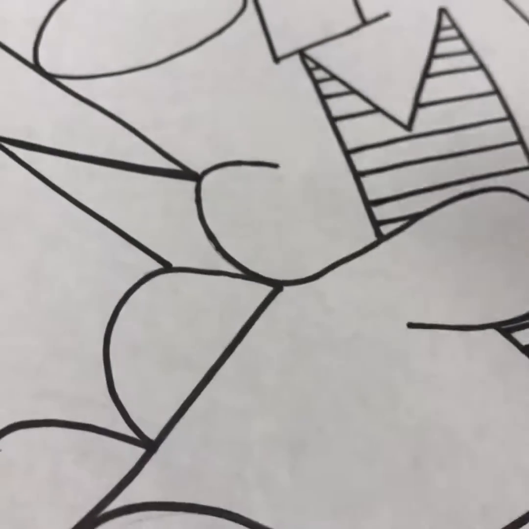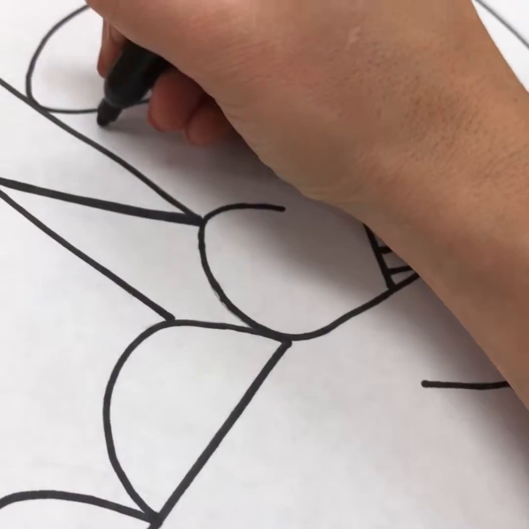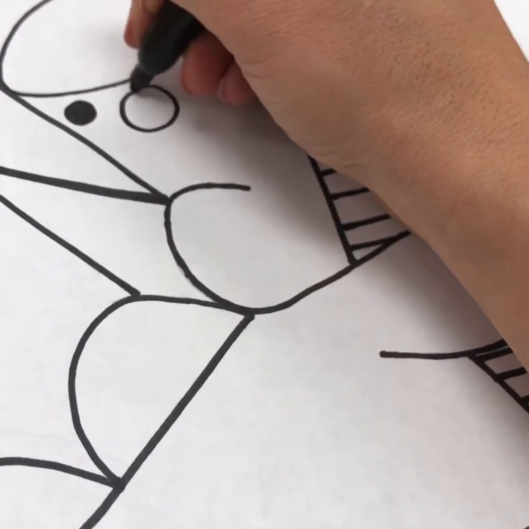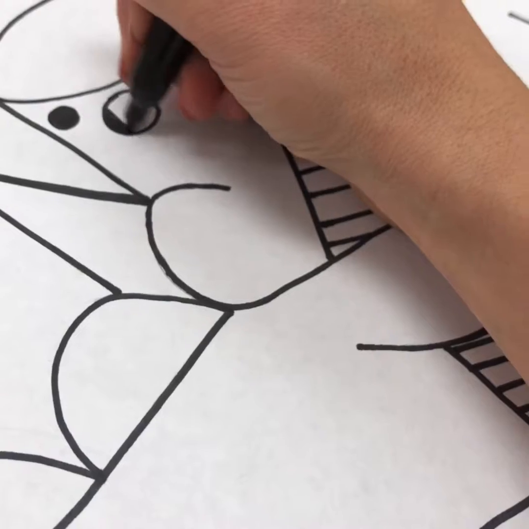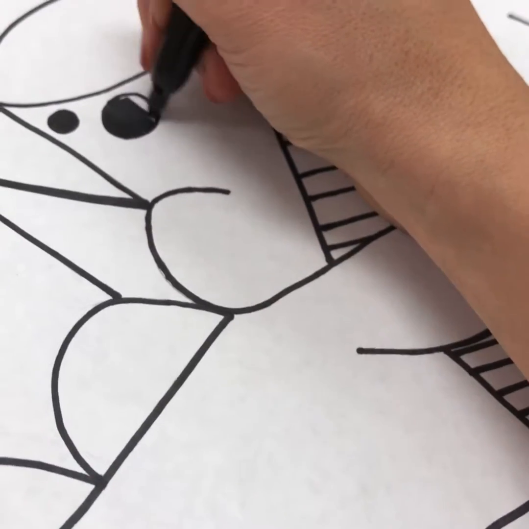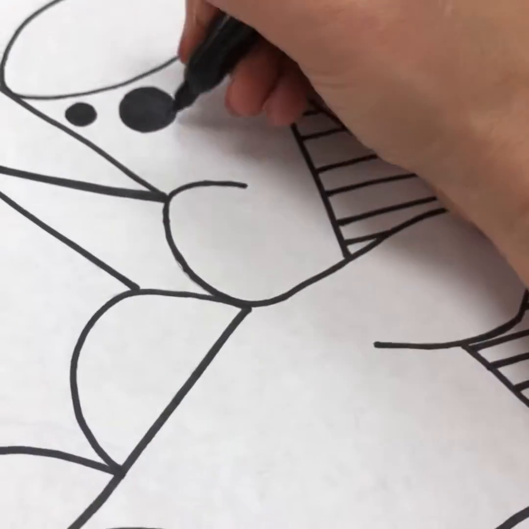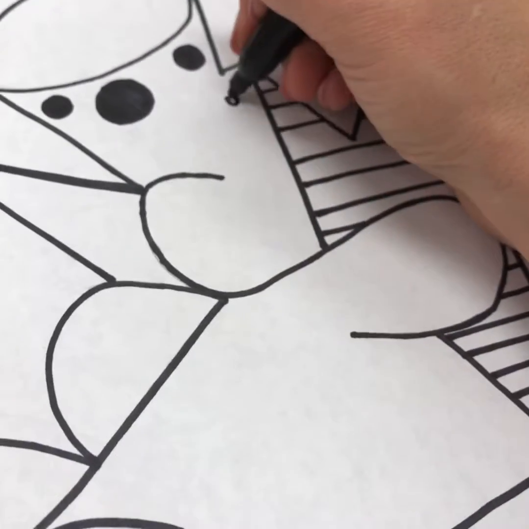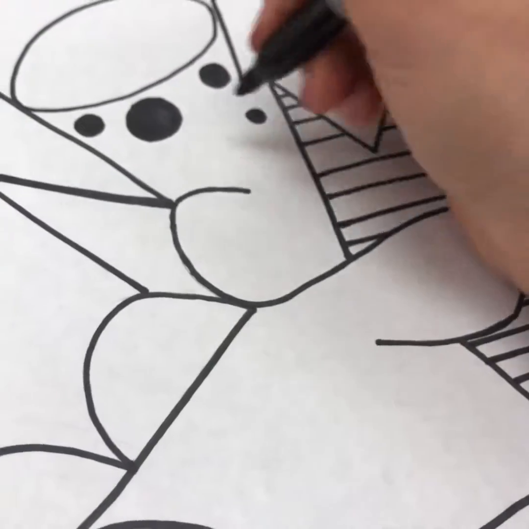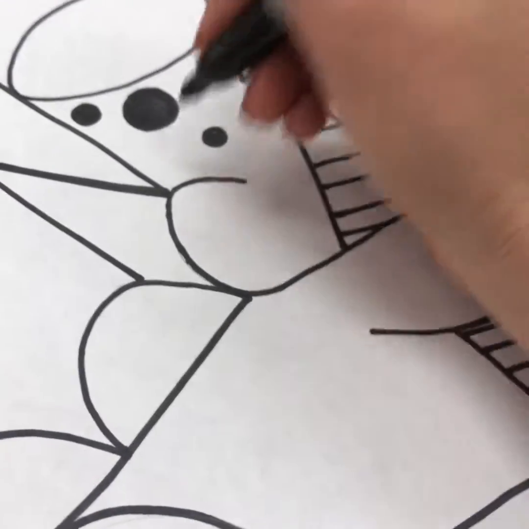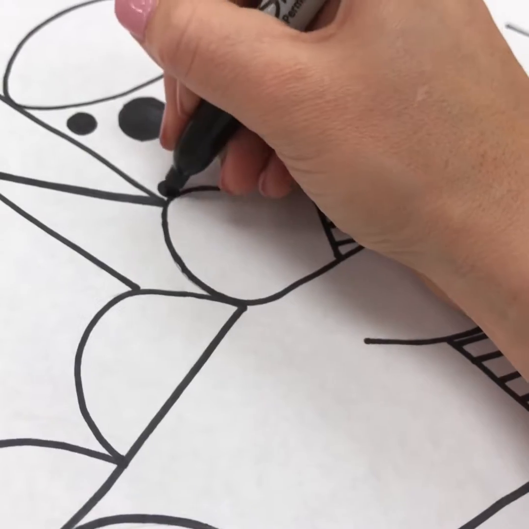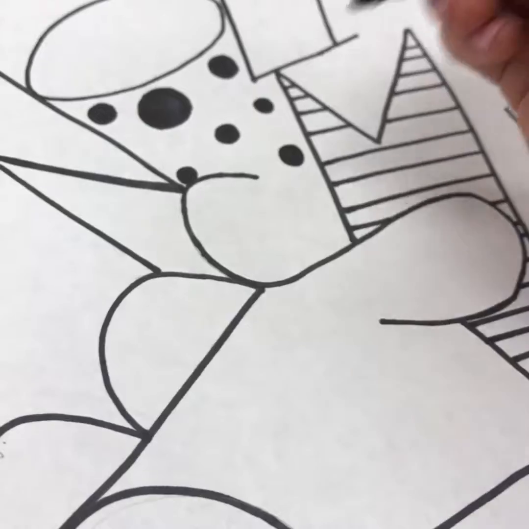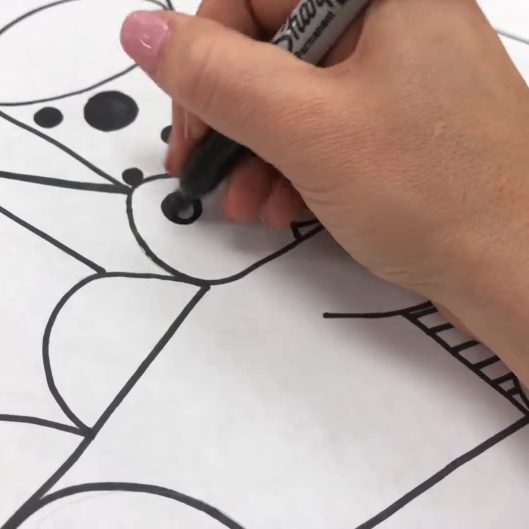And notice how whenever it gets right there, I stop. Okay, I'm going to turn my paper, and in this section right here, I'm going to do some dots. Notice it's just small circles or big circles. And yes, you may color in the small shapes with your Sharpie. Take your time, don't rush, and you just fill up that whole section with the same pattern, which is a colored in circle.